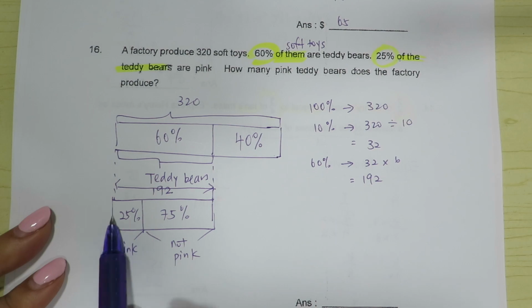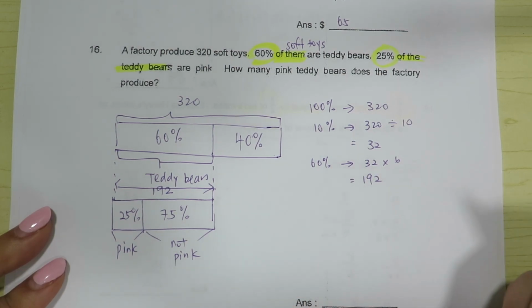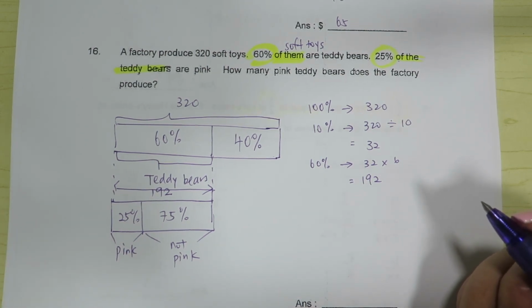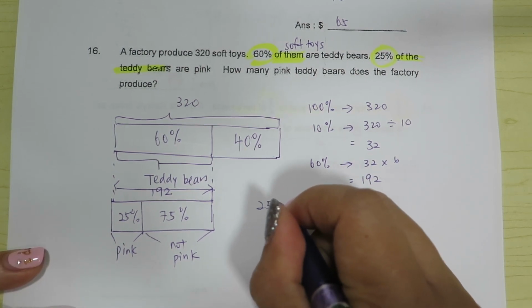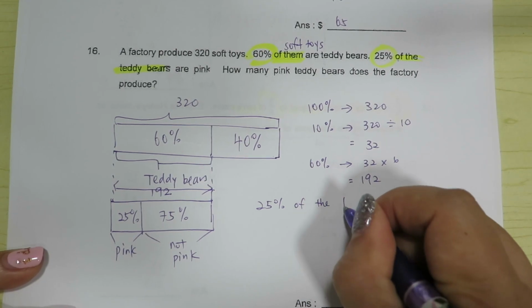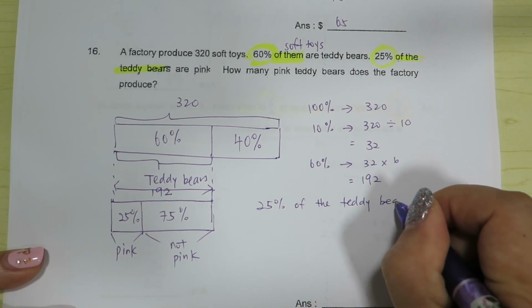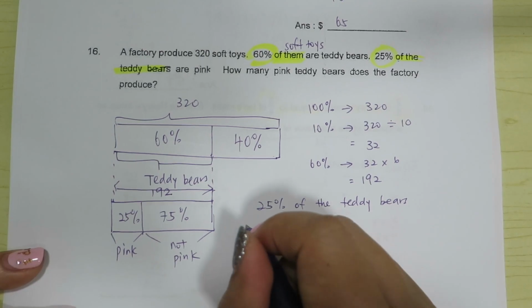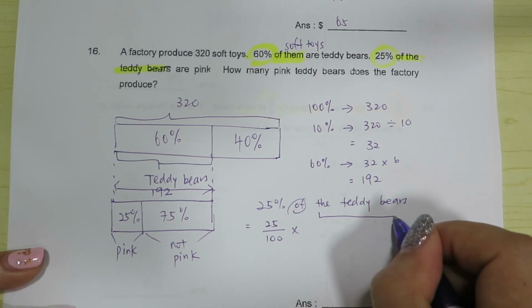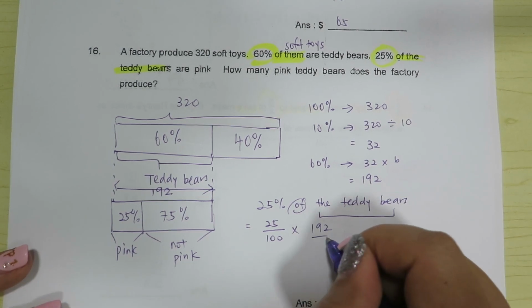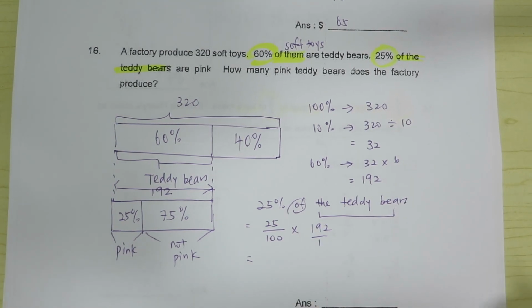We are trying to find the number of pink teddy bears, which is 25% of the teddy bears. There are two ways we can do this. We can straight away take 25% times the teddy bears, because 25% of the teddy bears are pink. The teddy bears is 192. So you can do this to work out the answer.